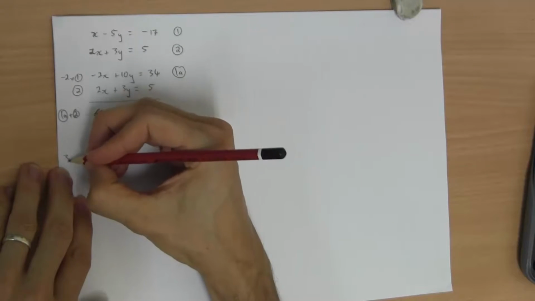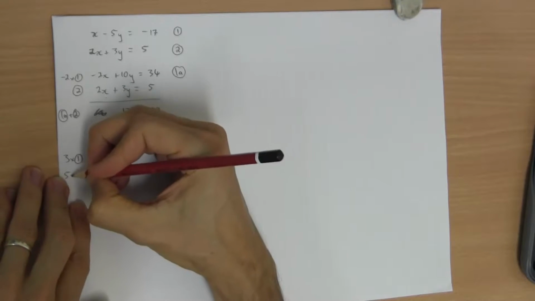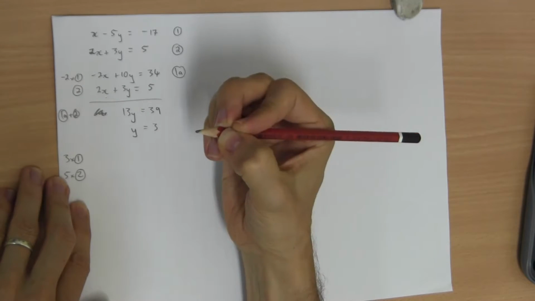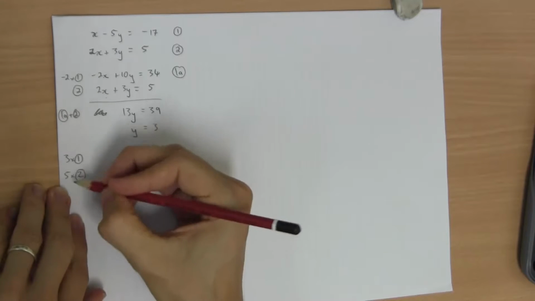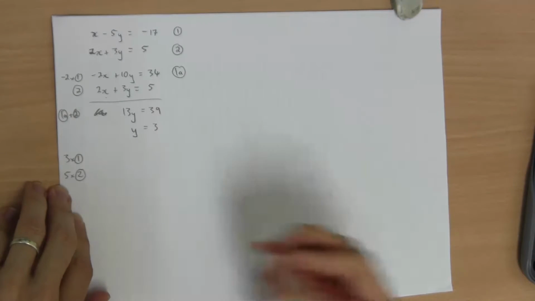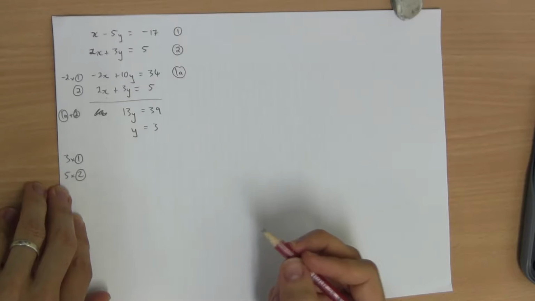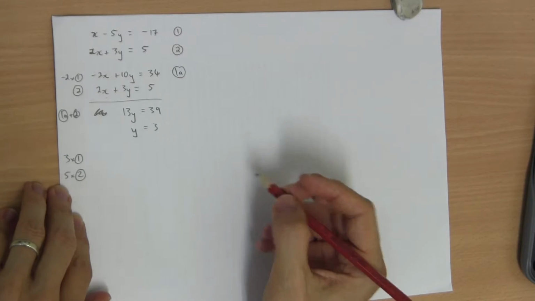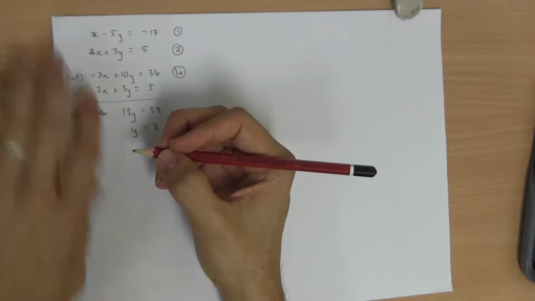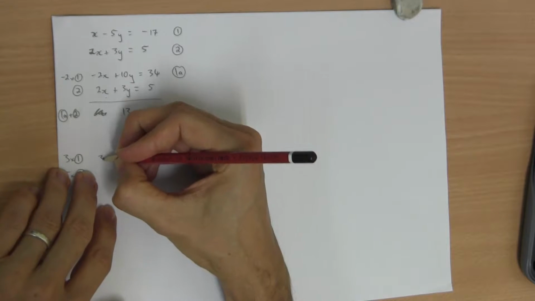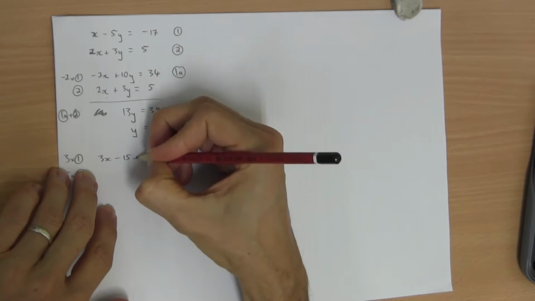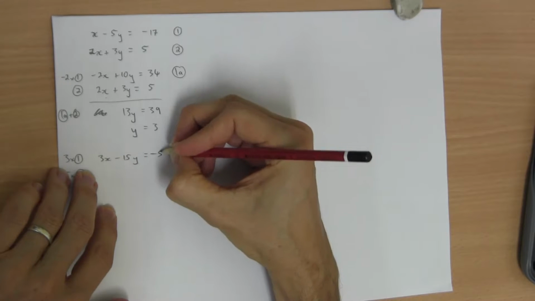3 times equation 1 and 5 times equation 2. I like to always write my strategy first so that I don't have to stop and remember what I was doing in about 20 seconds. So 3 times number 1 is 3x minus 15y equals negative 51.